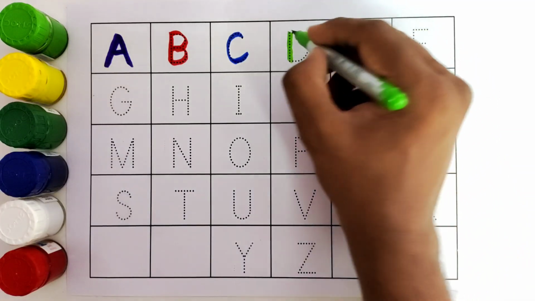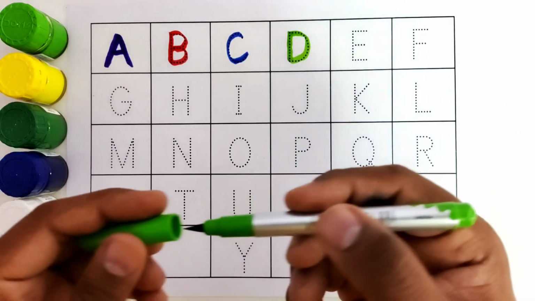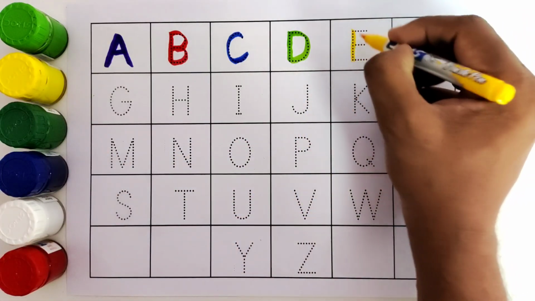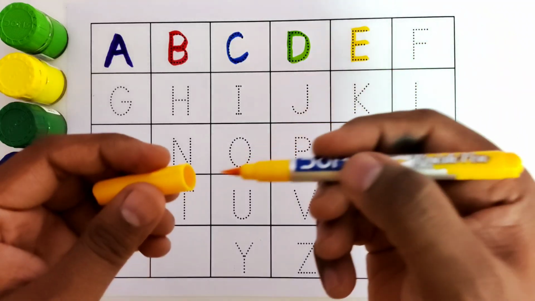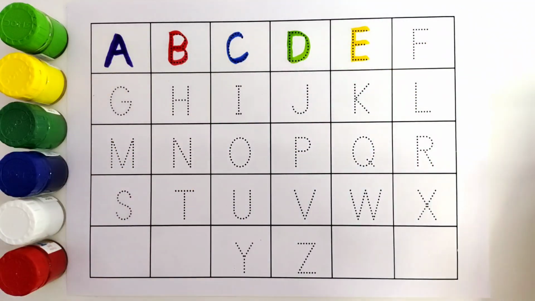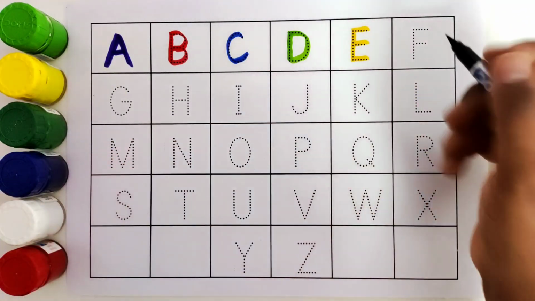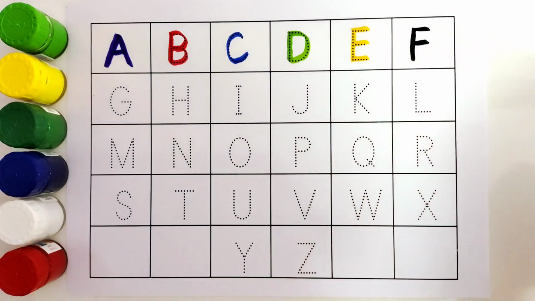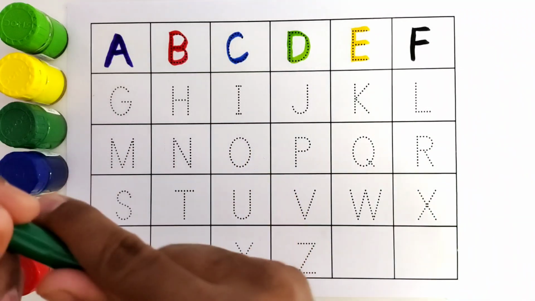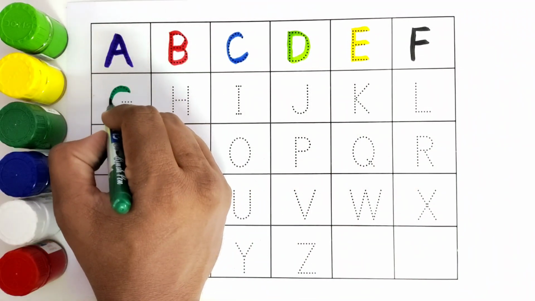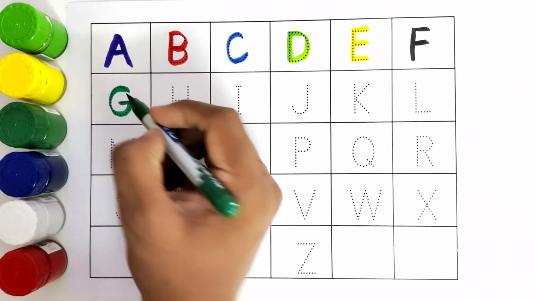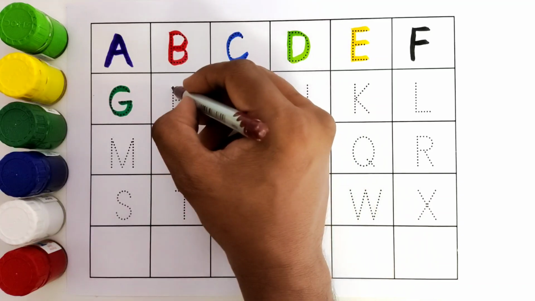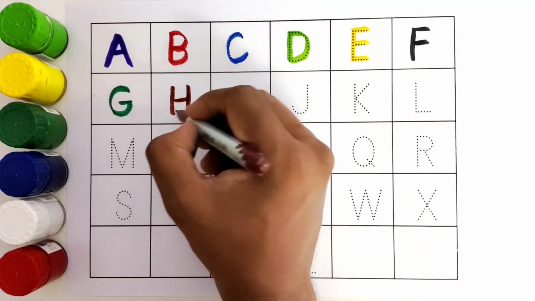D for dog. E for elephant. F for fish. G for giraffe. H for hat.